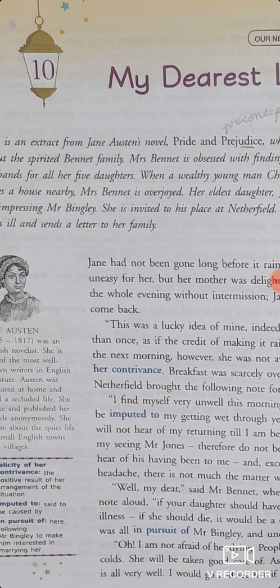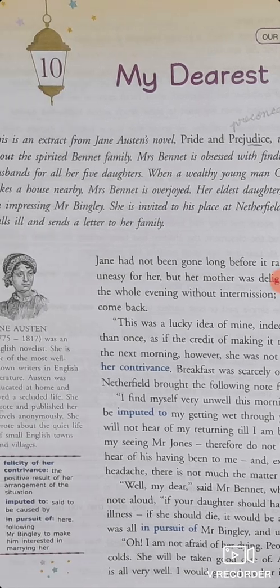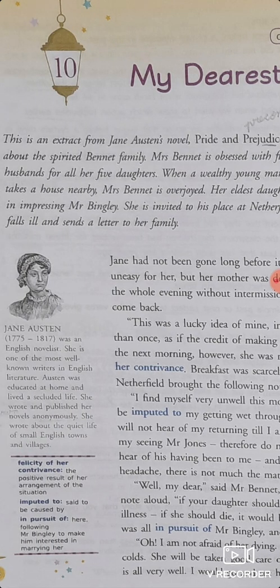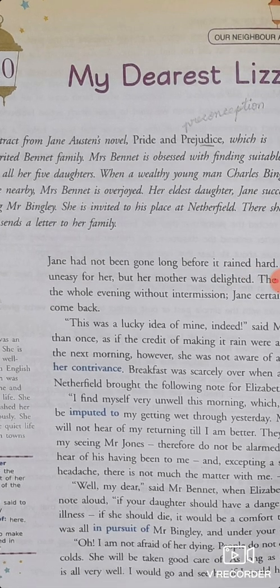Mr. Bingley has invited Jane to go with him to his house. The place is called Netherfield. That is where his parents and everyone are living. So Jane goes with Mr. Bingley to Netherfield. Now what happens? After she reaches there, she's sending a letter. Okay, let us read the story.